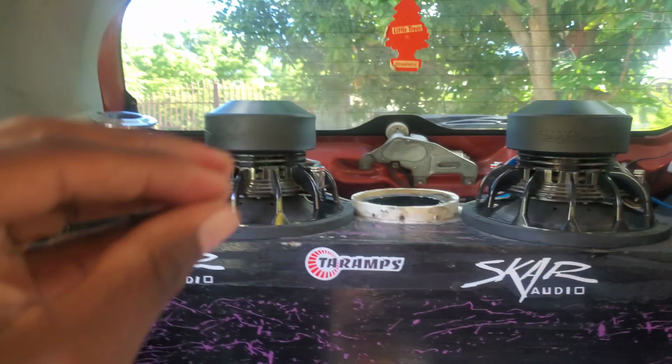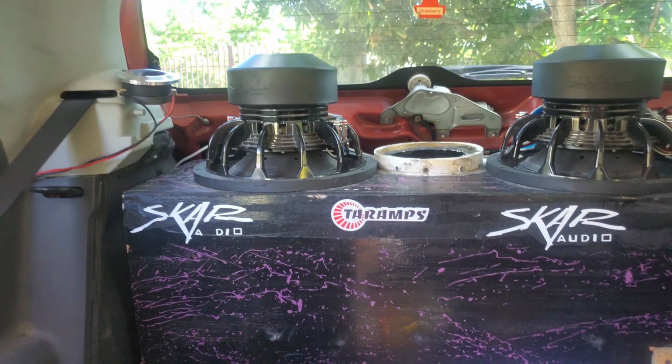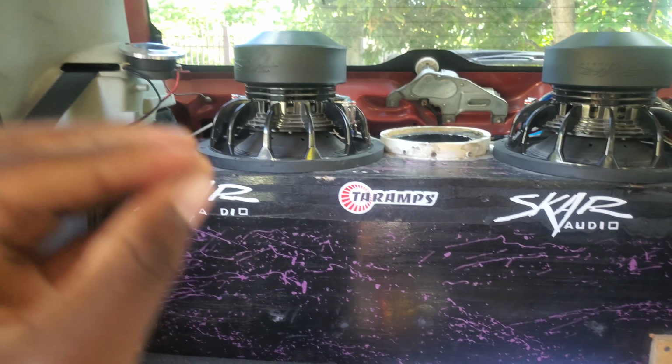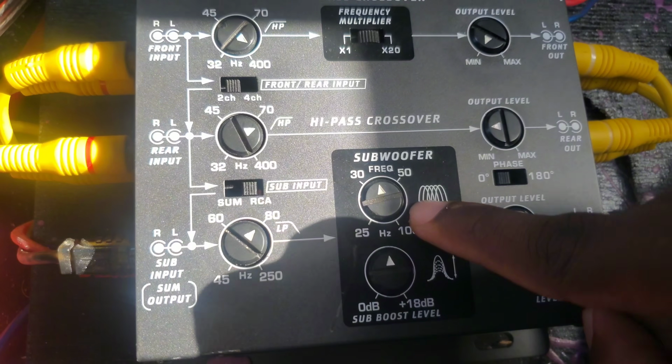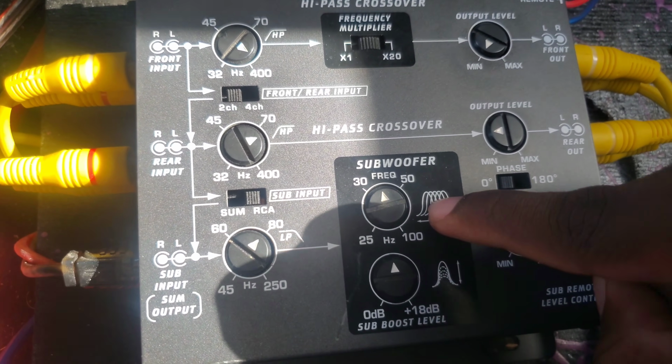So setting a low pass filter for your subwoofers can affect how your bass is going to sound. You can lose a lot of bass performance if you have your low pass filter set incorrectly for your subwoofers.